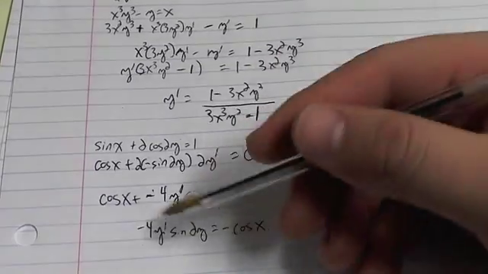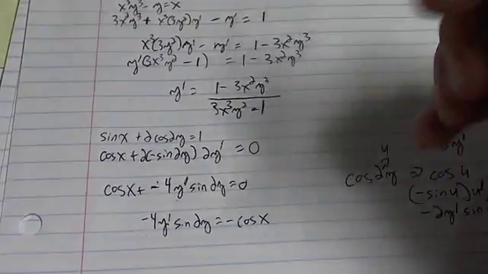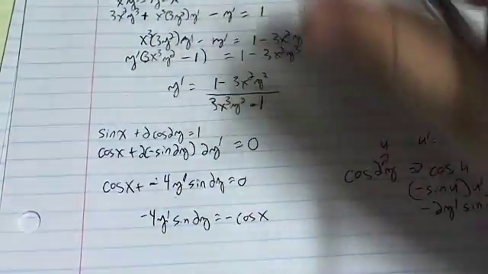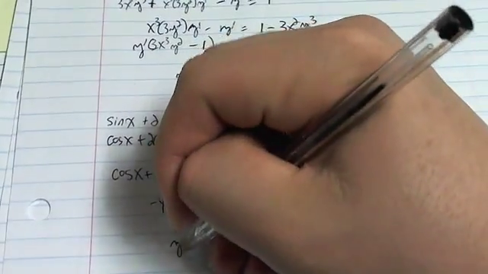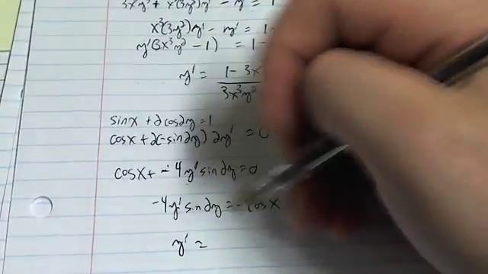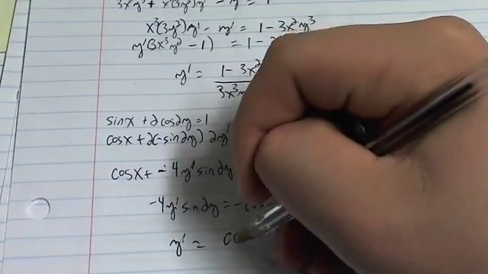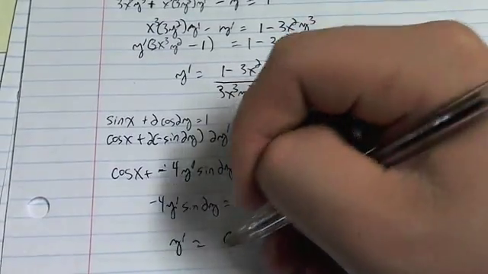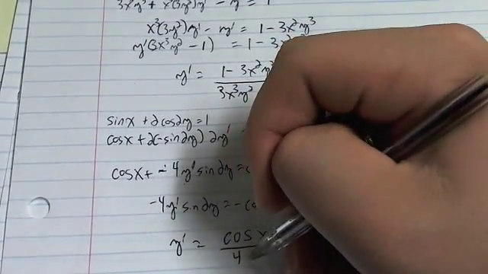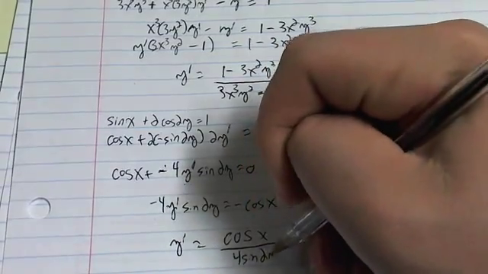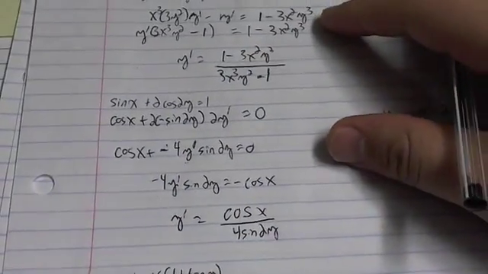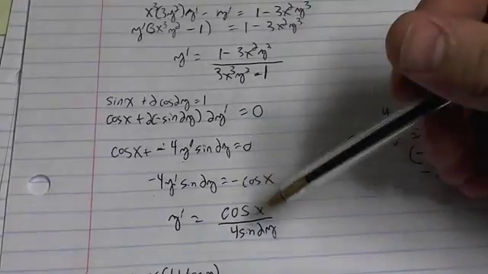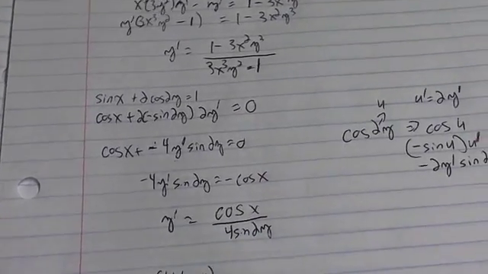You don't really have to factor out because there's only one y prime, so you divide everything by negative 4 sine 2y. So y prime is equal to, the negatives cancel, so you'll be left with cosine of x divided by 4 sine of 2y. And again, if they ask you for the tangent line, you just plug in your points and go from there.